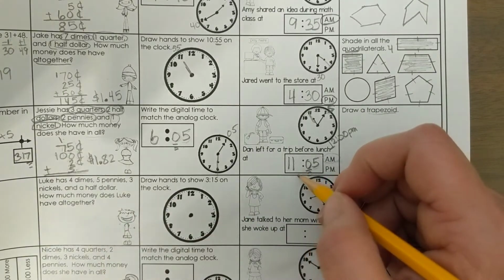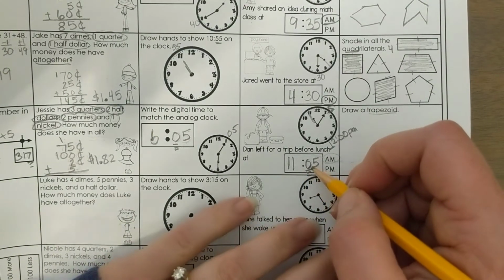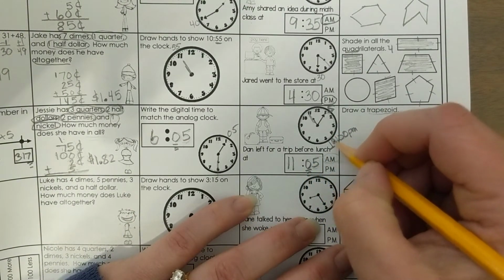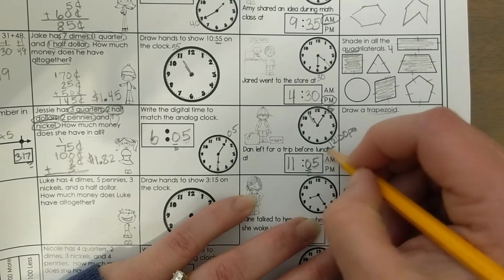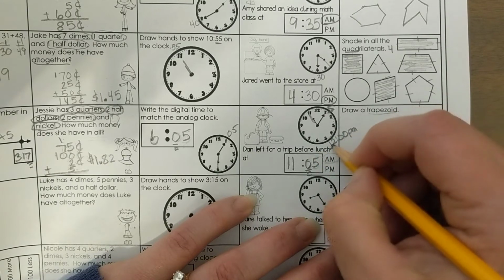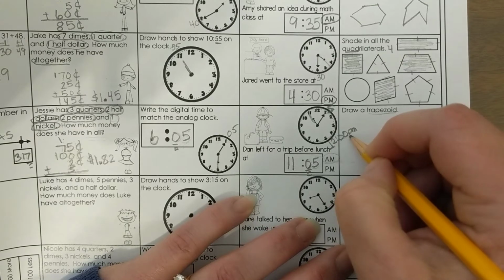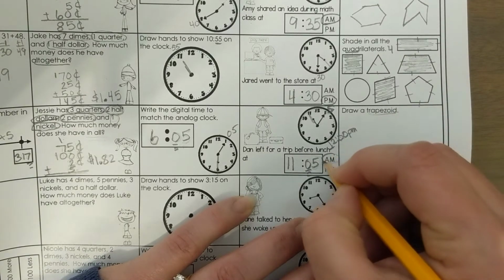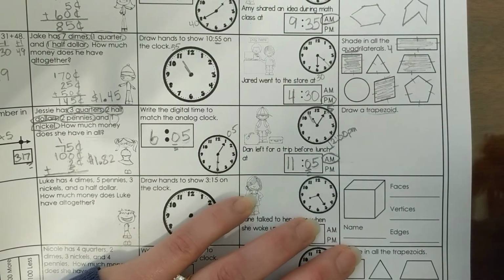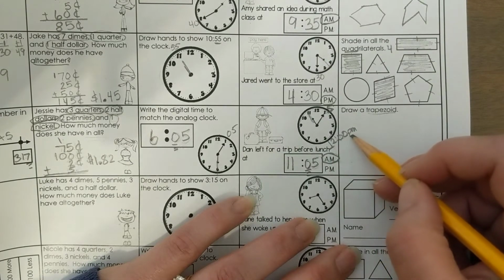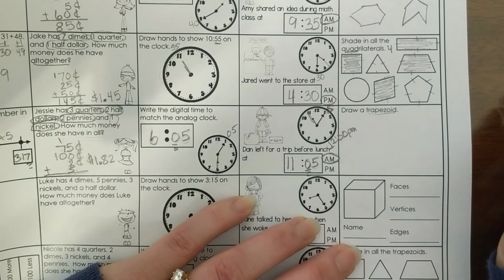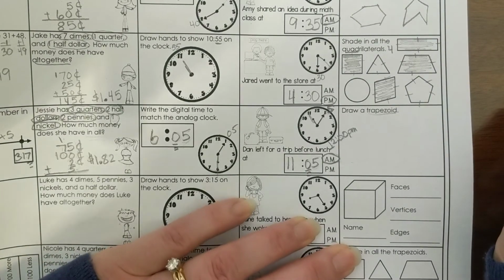So if he left at 11 o'clock, then that means it had to have been right before lunch, before 12 o'clock p.m. And before 12 o'clock p.m., we are in the a.m. because 12 o'clock is right when it changes. All the hours before that is a.m. And lastly, we need to draw a trapezoid.